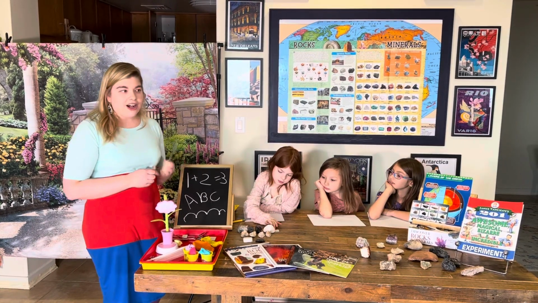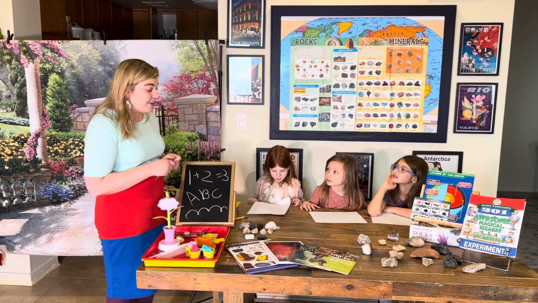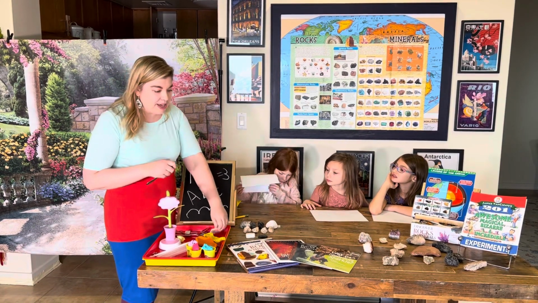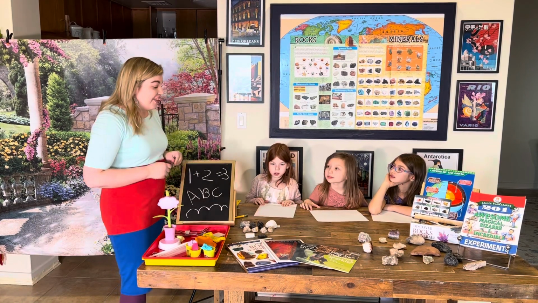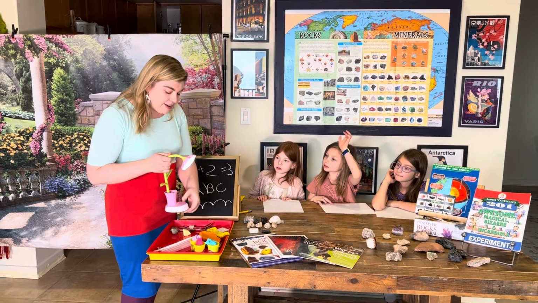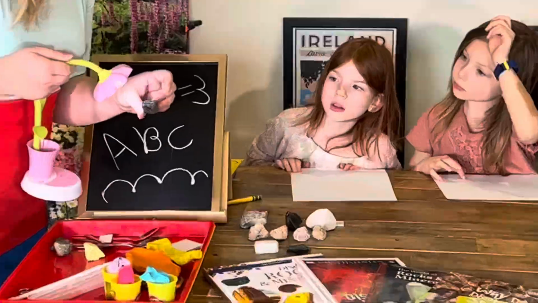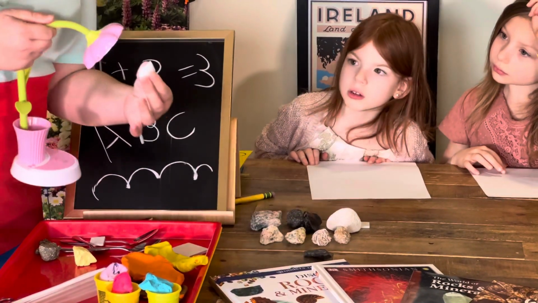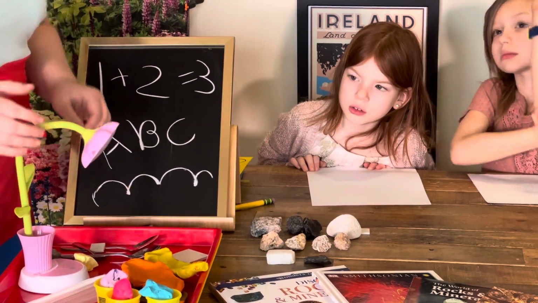The first one is called hardness. Not that kind of hard. It tells you how hard it is, if it can actually scratch a hole in something. That's what they mean by hard. Then there's luster. Luster is, how does the mineral react in light? Does it reflect? Is it glittery? Can you see through it? That's what luster is.